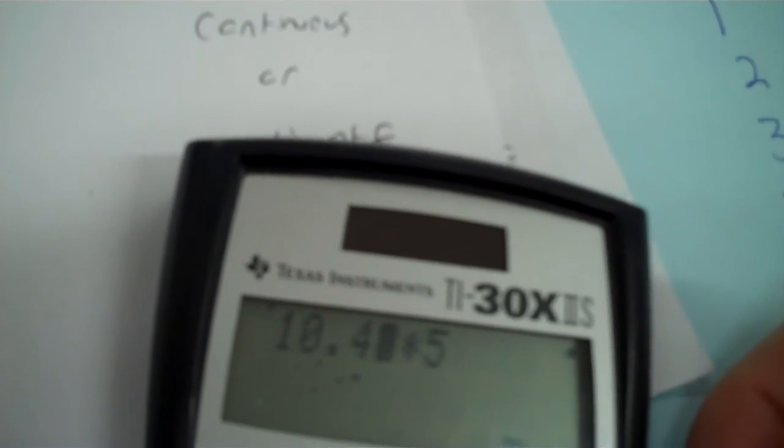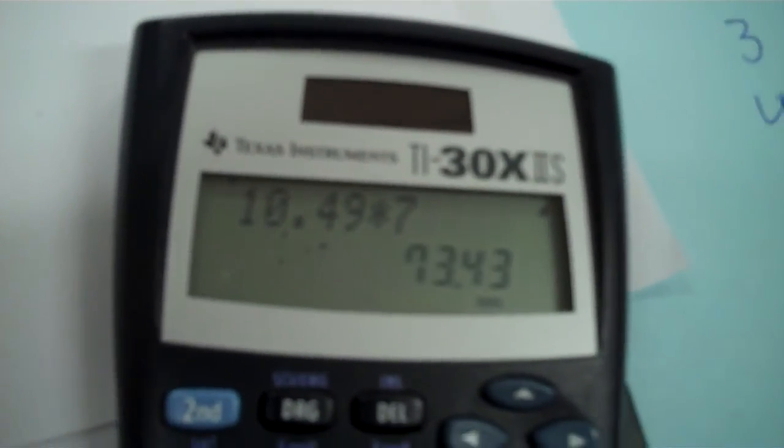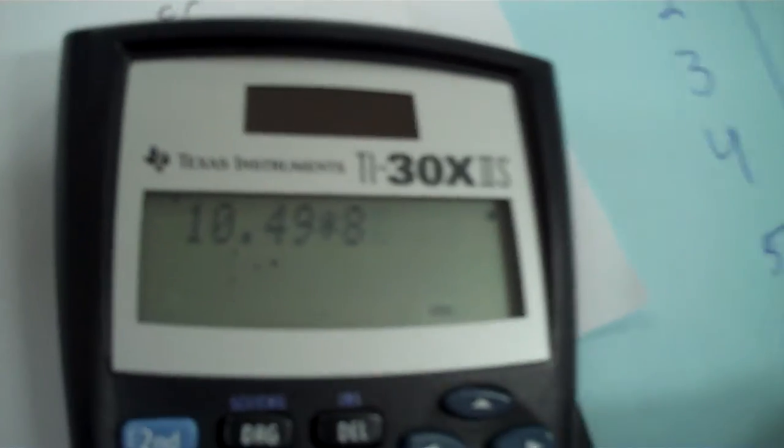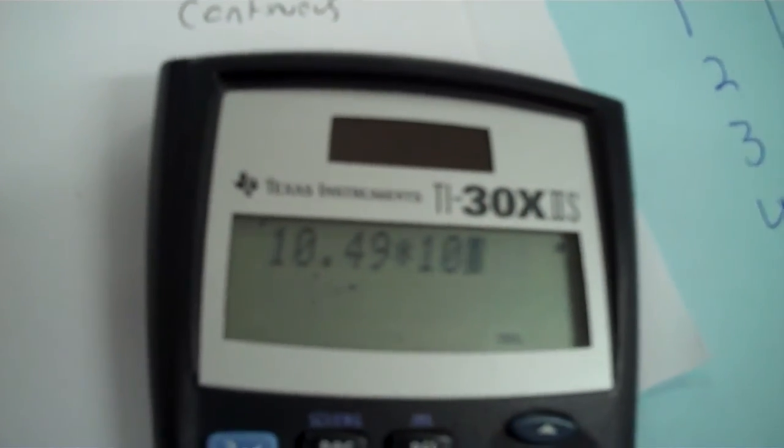6, $62.94. 7, $73.43. 8, $83.92. 9, $94.41. That is over 100. Stop it. Okay. So the calculators go from 0 to 9. And the money goes from 0 to 94.41. Okay.